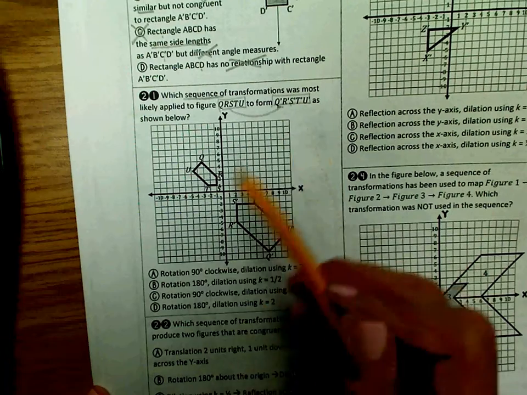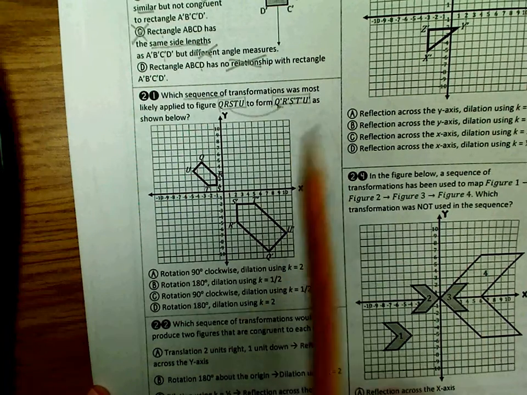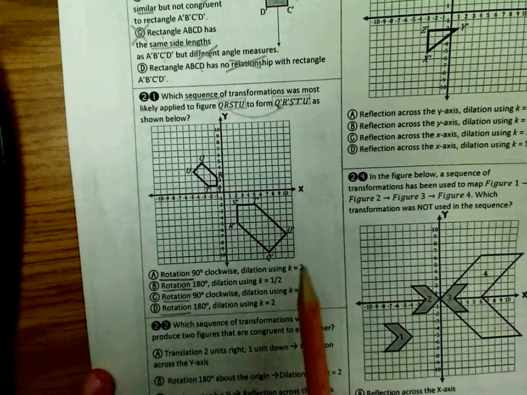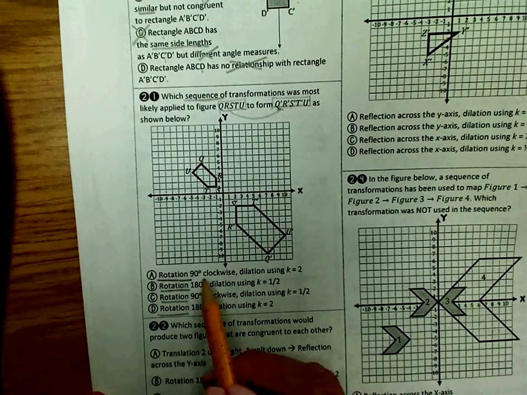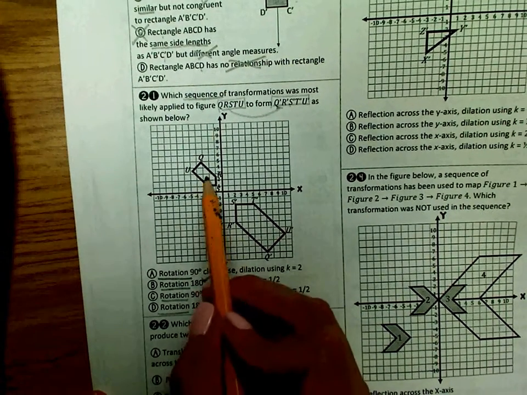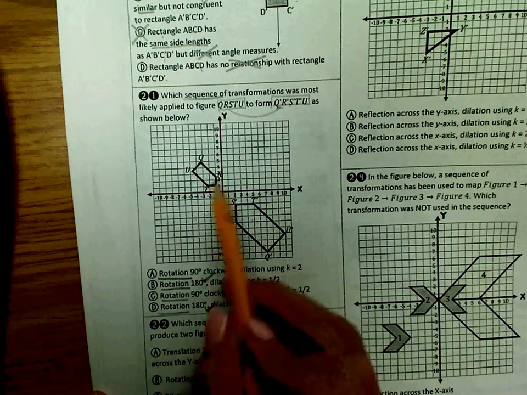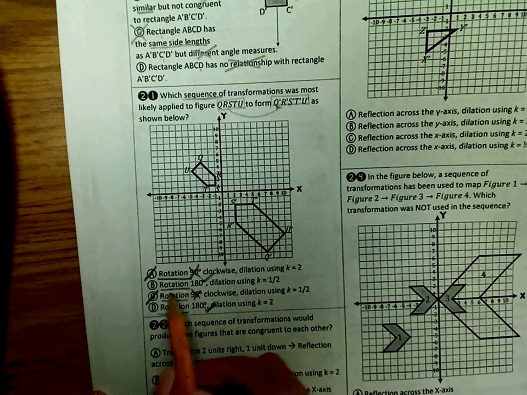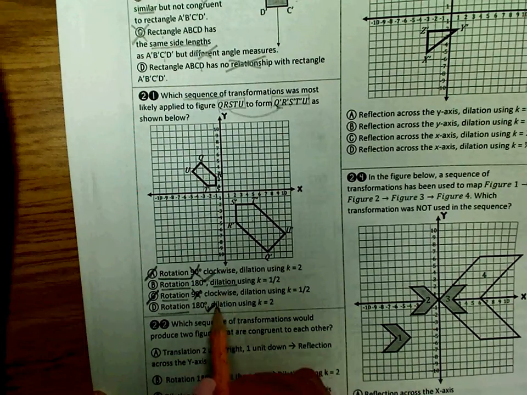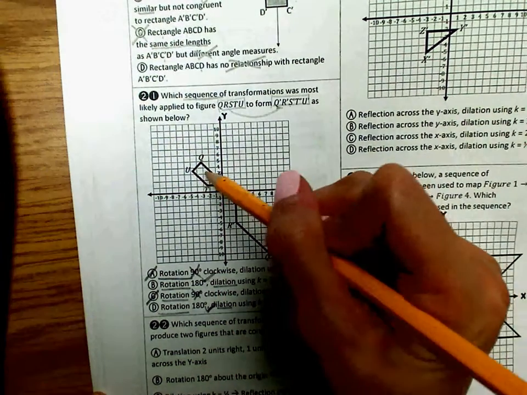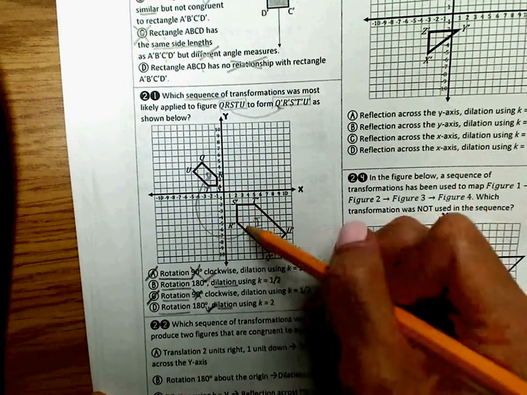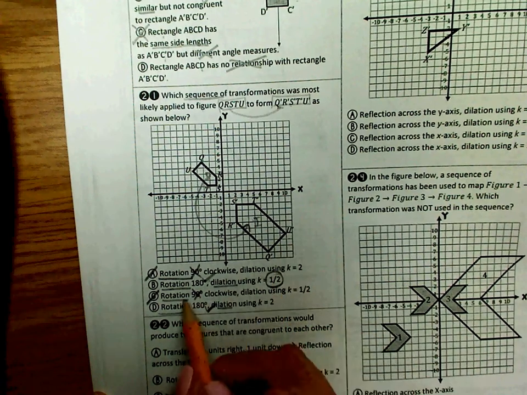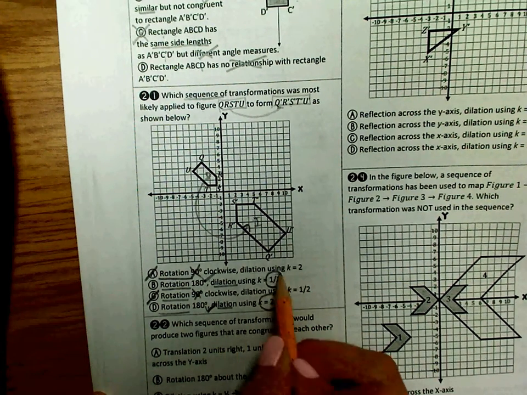Look at your choices. It looks like it's definitely a 180 rotation because it went from one quadrant to the opposite quadrant, not to its next quadrant. So it's not these. I'm going to rule those out. Both of them have a rotation, and both dilated. This is your pre-image and this is your image. Did it get bigger or smaller? It got bigger, right? So take a look at your scale factors. Which one will cause it to enlarge? This would make it reduce or shrink, and this would make it enlarge, so D makes the most sense.